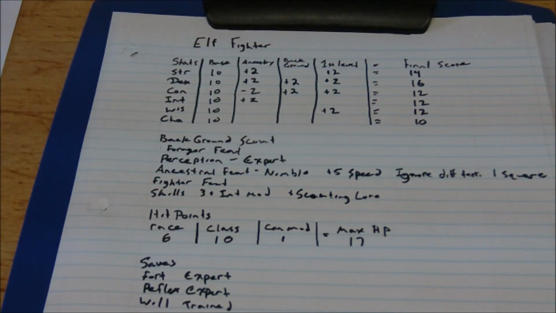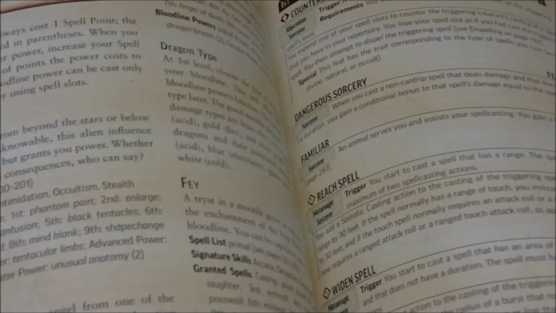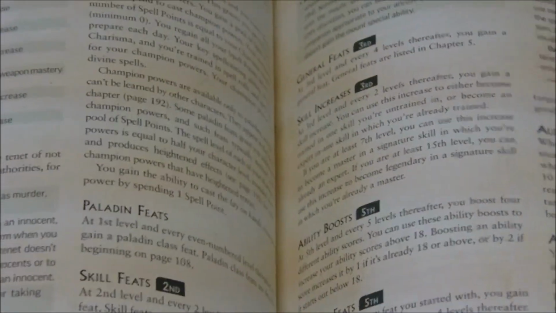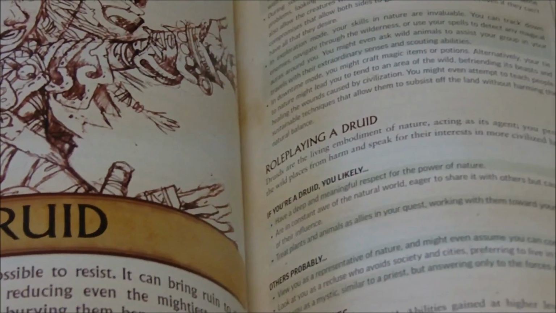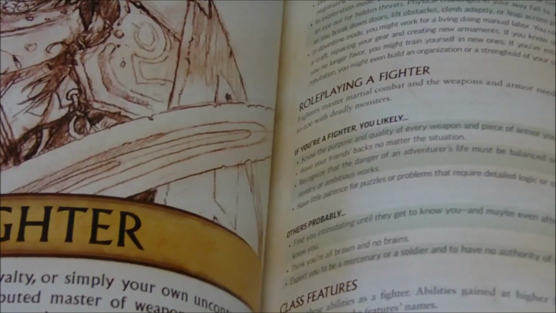The only other thing to work out before I start filling in things on the sheet is my first level fighter feat, and I've already determined what I want that to be. I've gone way too far here. Paladin. Druid. Fighter. Alright.